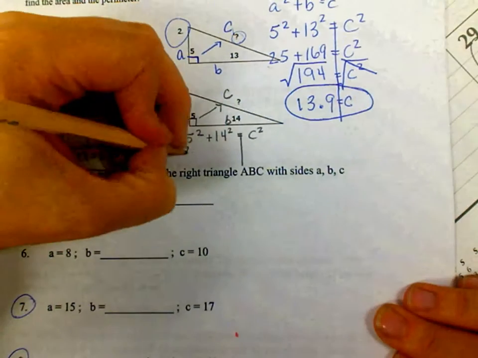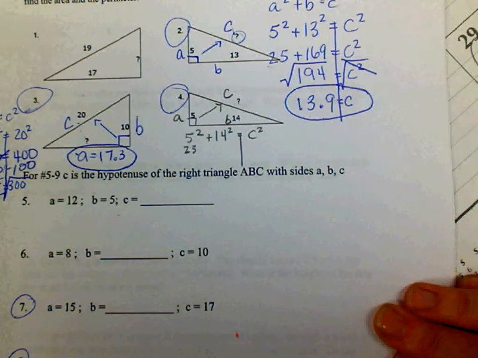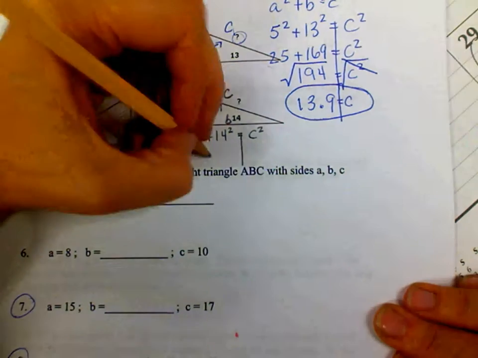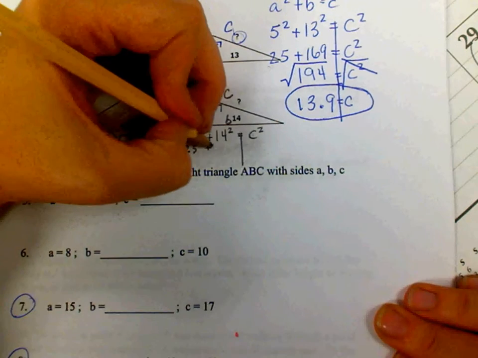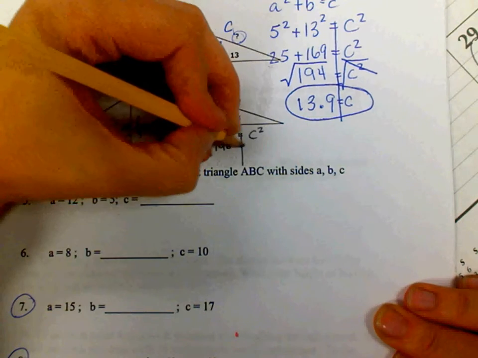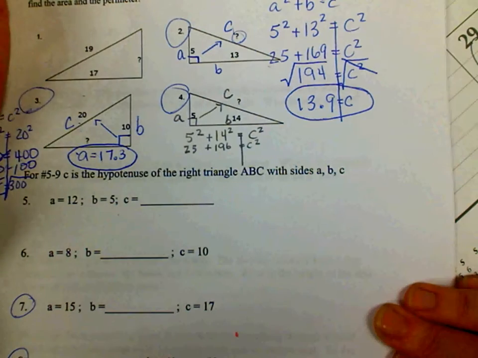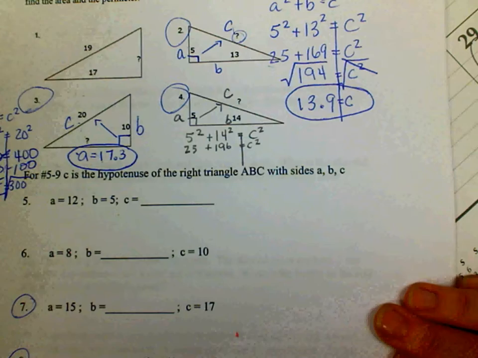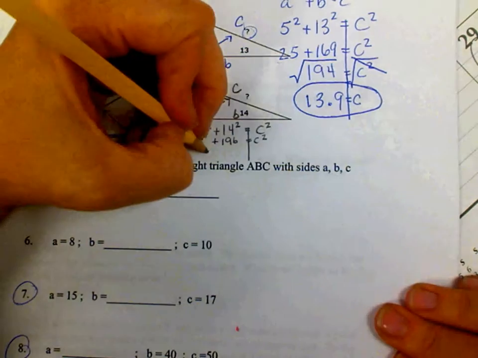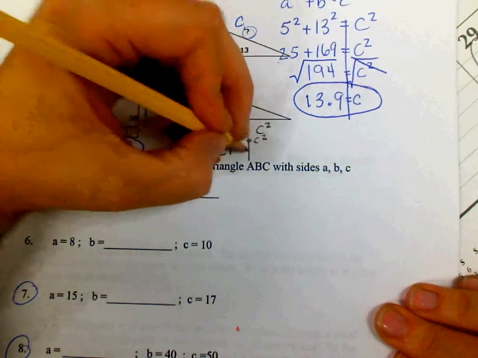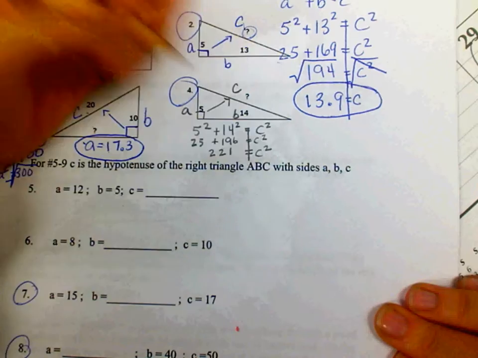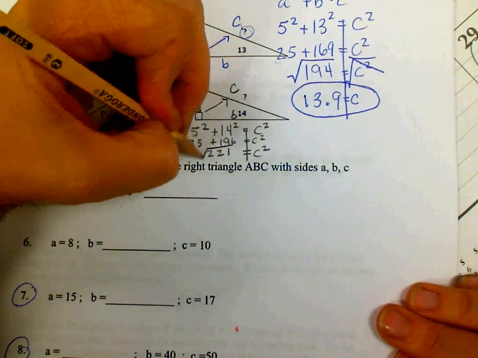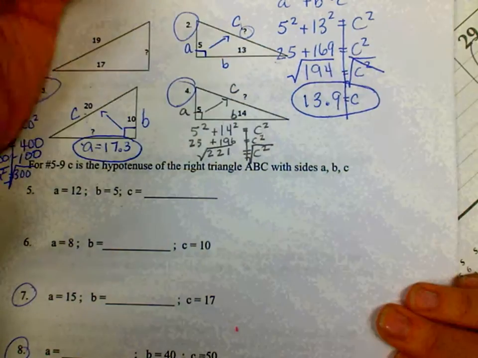Right? 5 squared is 25. 14 squared is 196. Add those together, and it's 221. And then take the square root of both sides.